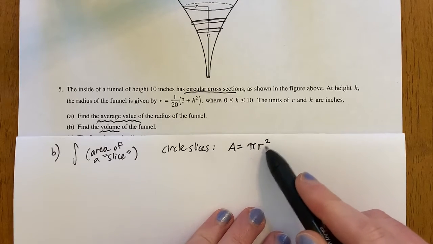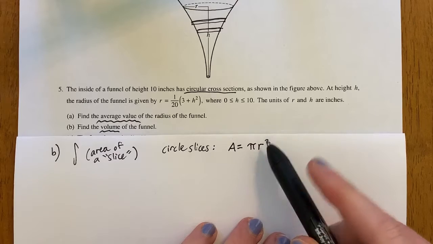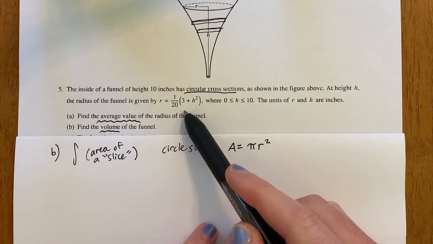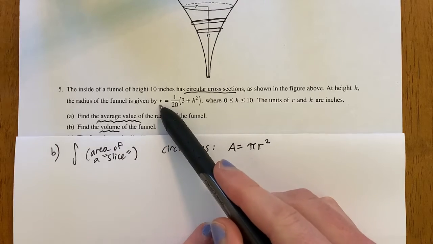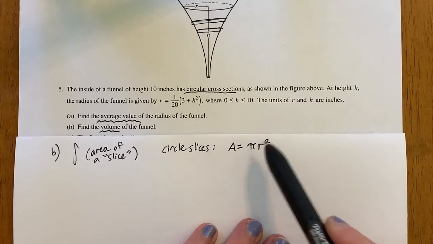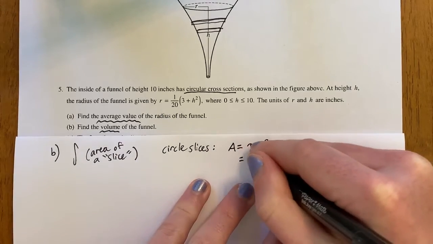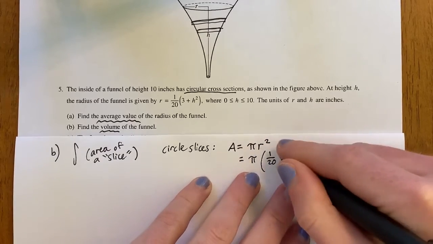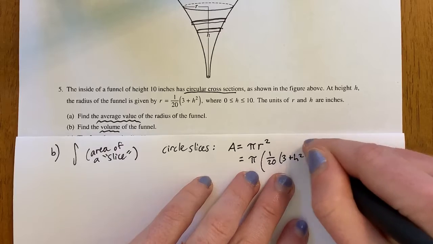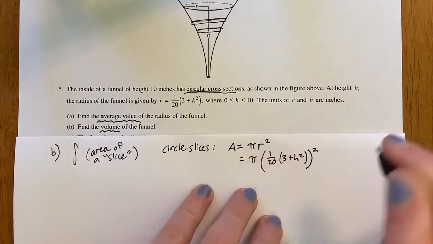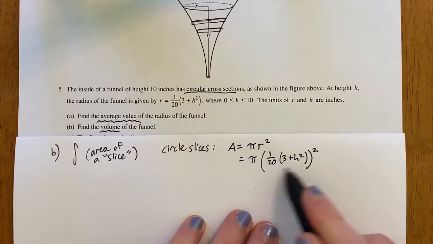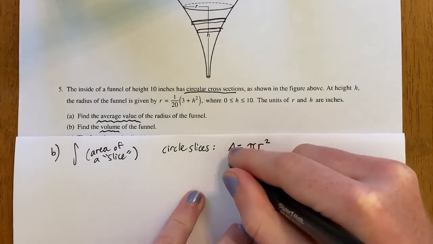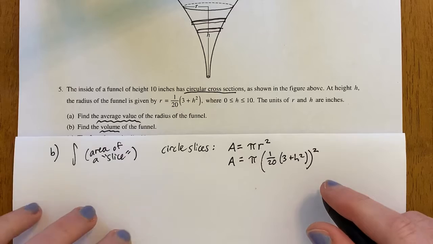I need to figure out, well, what's my radius? Here's something cool. You actually already have an equation for the radius. So guess what? That's r. We'll put that into this area. Pi times, instead of r, I'm going to put that whole equation, 1/20th, 3 plus h squared, whole thing squared. Pi r squared. So that's my area of one of those circle slices.